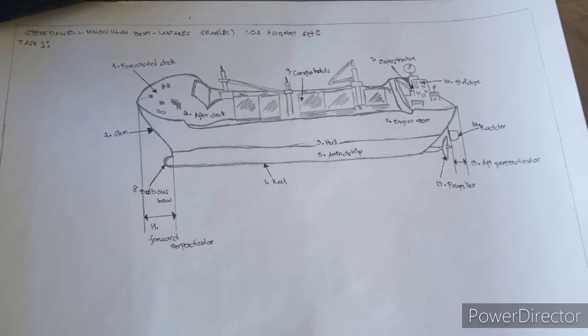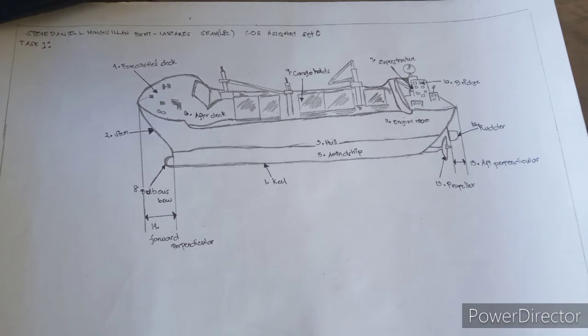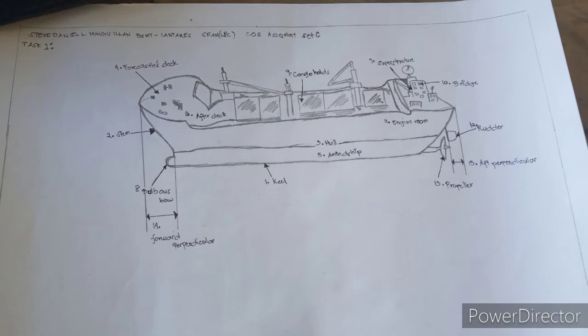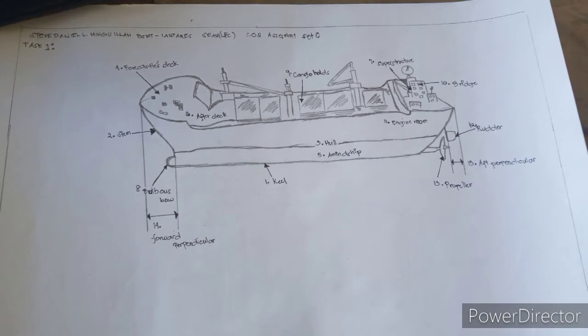Superstructure, it means to add construction to an already existing structure. Bulbous bow, a protruding bulb at the bow, it can be found at the front of a ship. Cargo holds, it is part of ship that contains cargo hold. Bridge, a navigation bridge would be used for actual conning of ship.